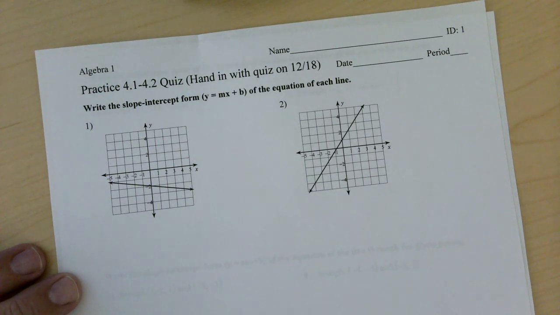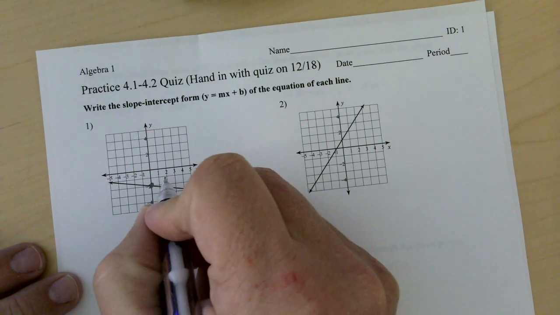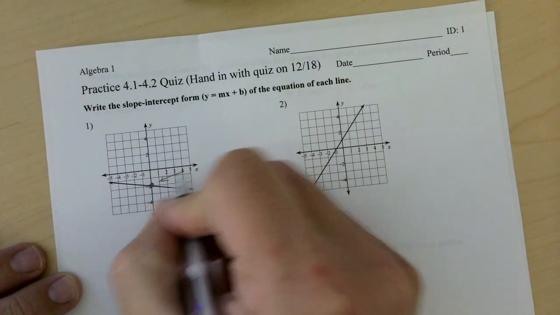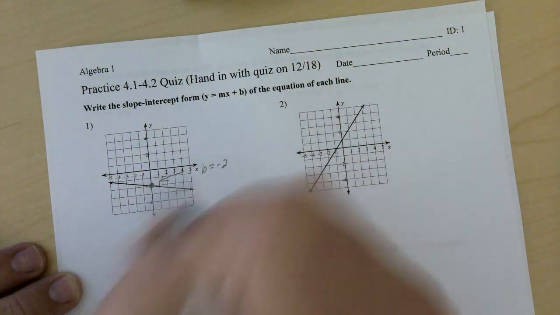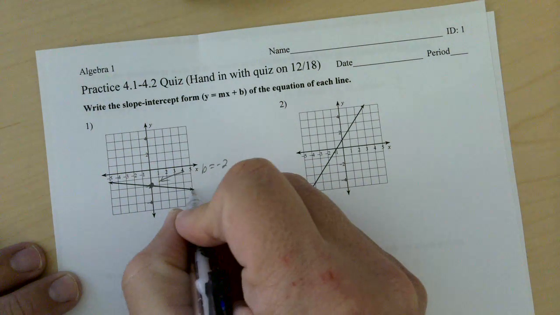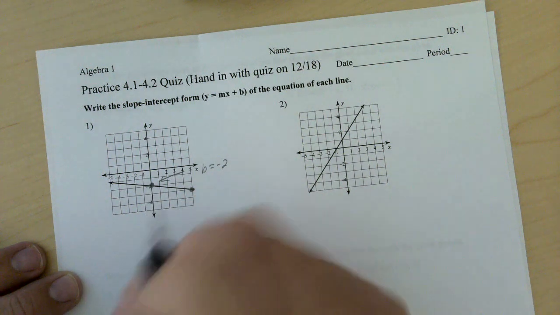All we need to know is the starting point, which is going to be a clear point along the y-axis. So in this case, my starting point, the b, is going to be at -2. Then it's up to you to figure out the slope. We need two nice dots, and then you just have to do rise over run.